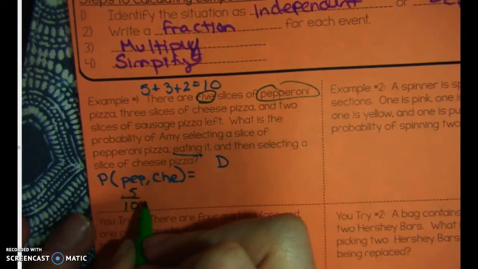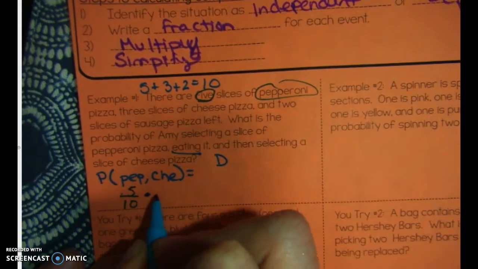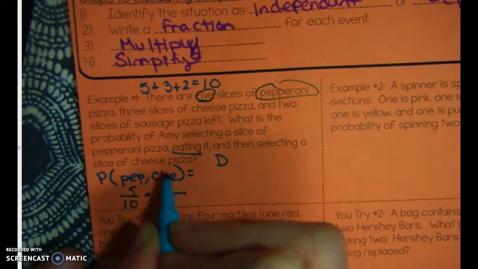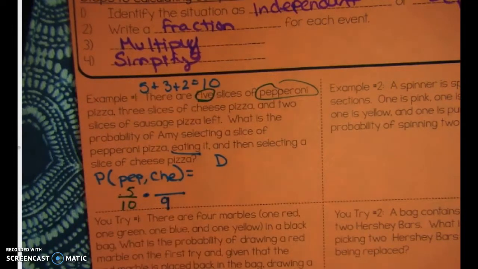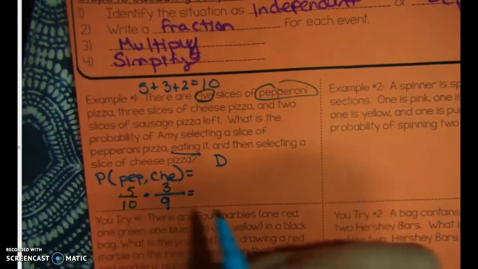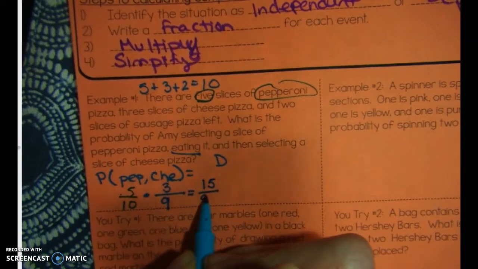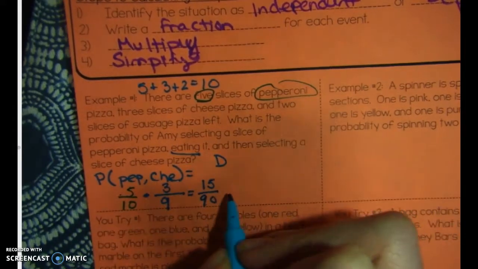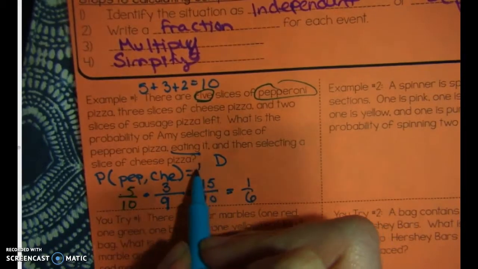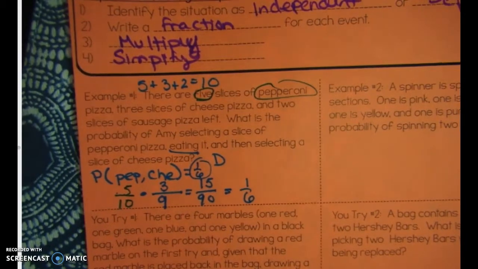All right. Now, since Amy ate a slice, how many pieces are left for her to choose from? 9. 9. So now how many cheeses do we have? 3. 3. So it would be 3 ninths. So we're going to multiply 5 times 3 is 15, 10 times 9 is 90. We could have also simplified our fractions, and that simplifies to 1/6. So our probability is 1 out of 6. Not very likely, but it could happen.